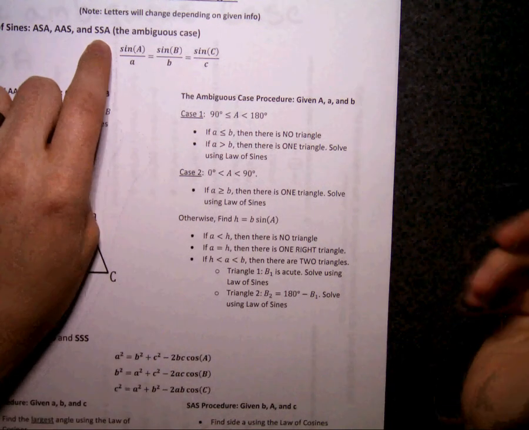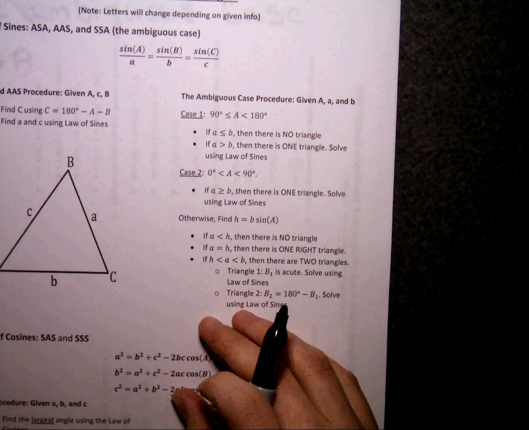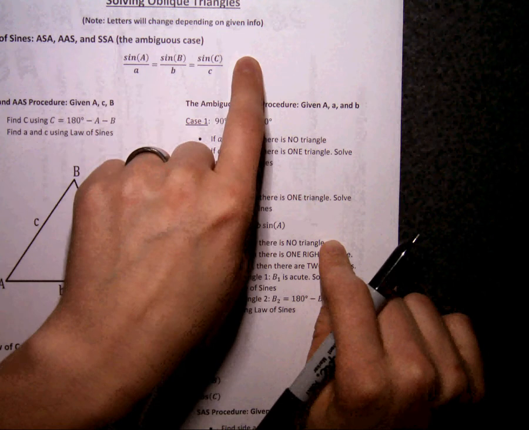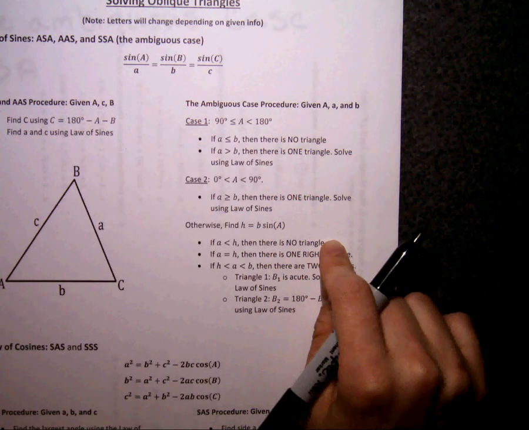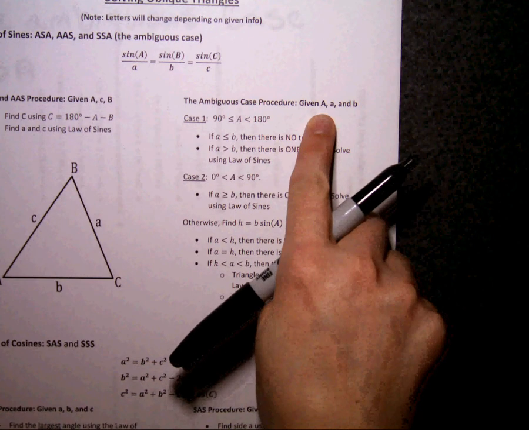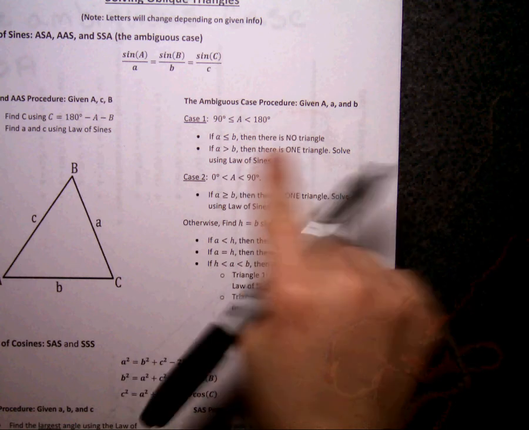Do note that as you're going through this, the letters will change depending on your given information. Like this ambiguous case, if you were given angle A and side B, the letters will change depending on the values you get, so make sure that you line that up.